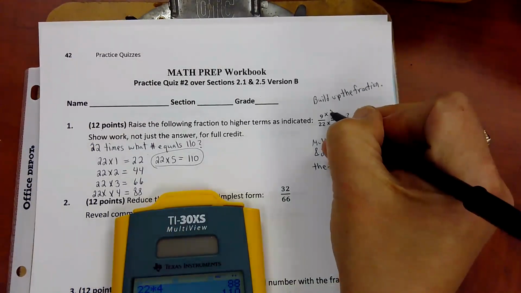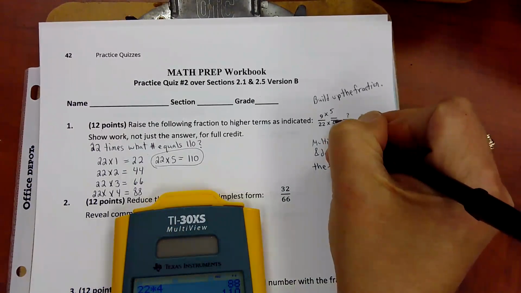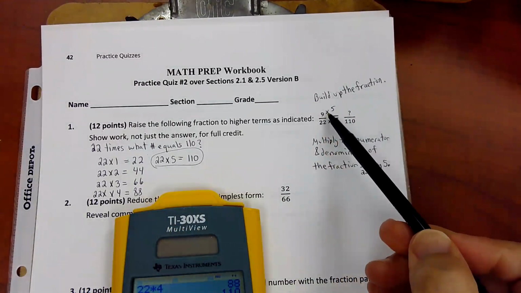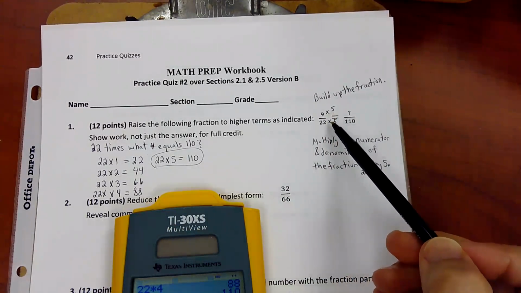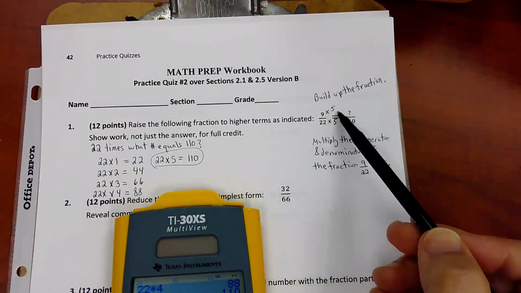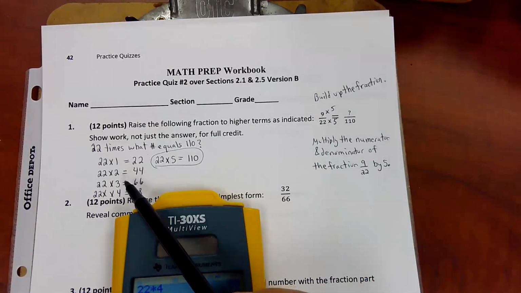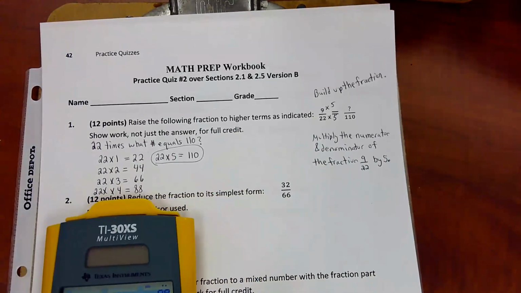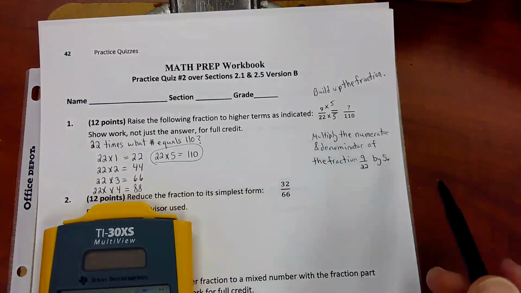So I'm going to show this. On your test, you don't have to write all these sentences, but you do need to show me that you're multiplying times 5 on the top and bottom. And to show how you got to 5, make a little list of multiples. That doesn't take very long, less than a minute or two. I am giving you, after all, 60 minutes to work on the quiz, so your teacher does expect some work on your paper for that.